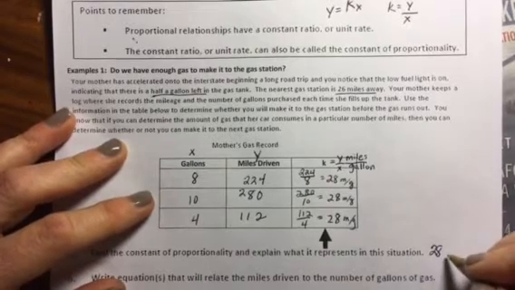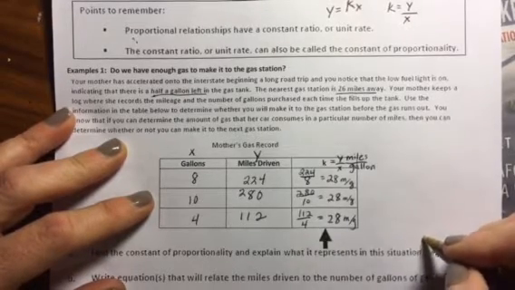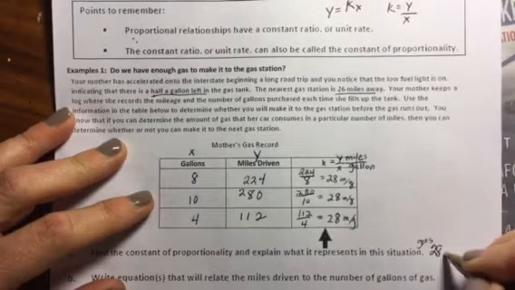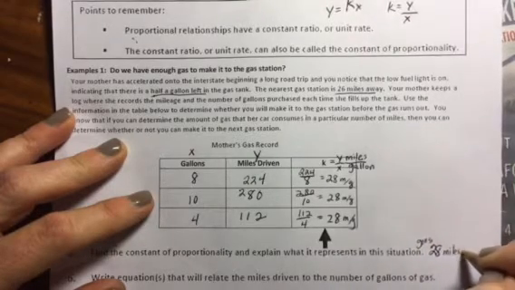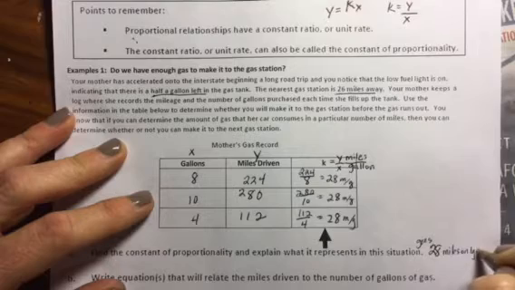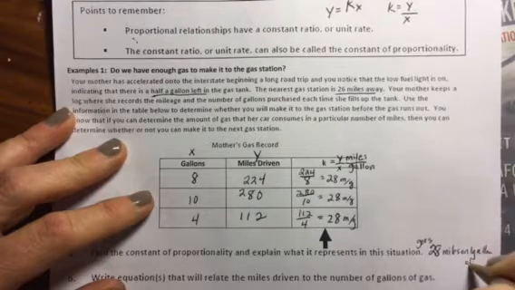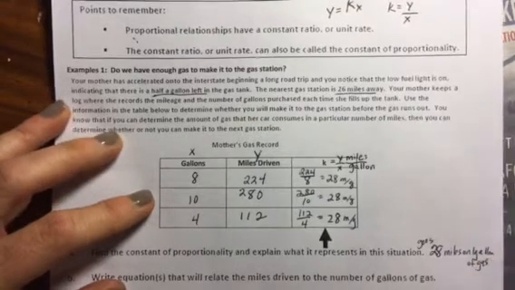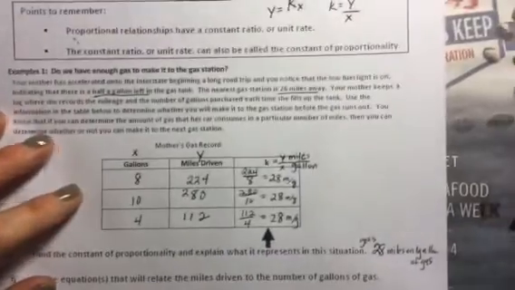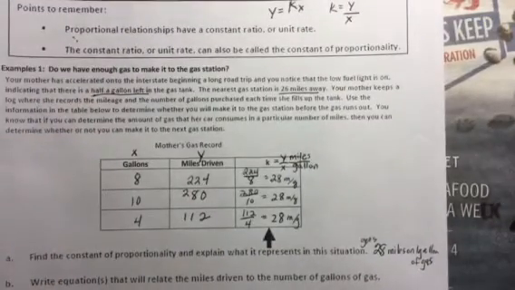So the car goes 28 miles on 1 gallon of gas.